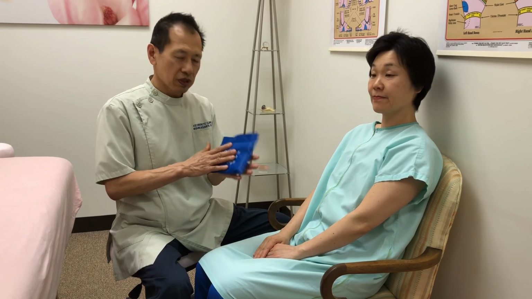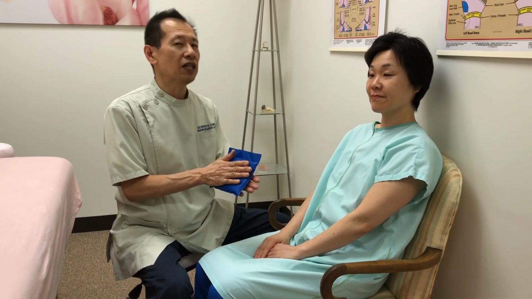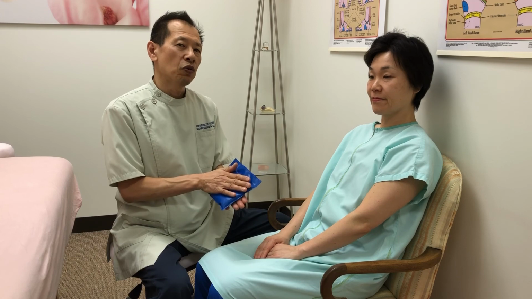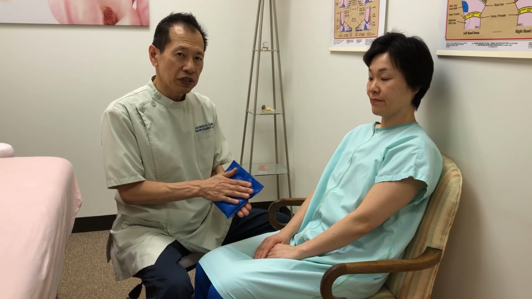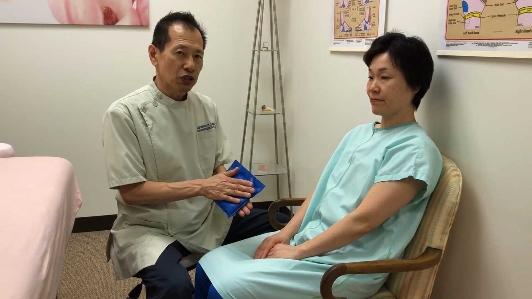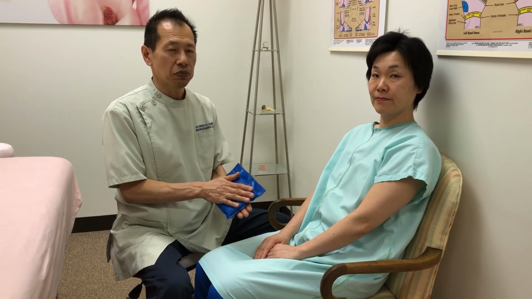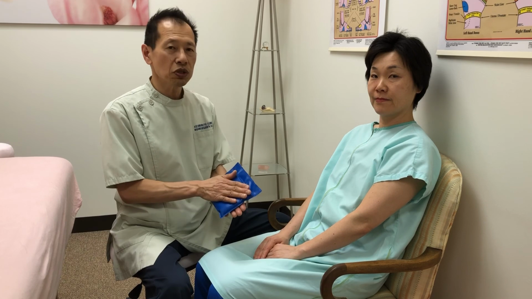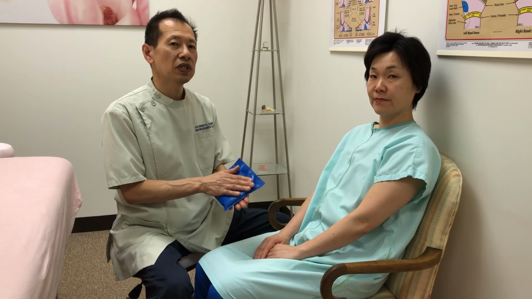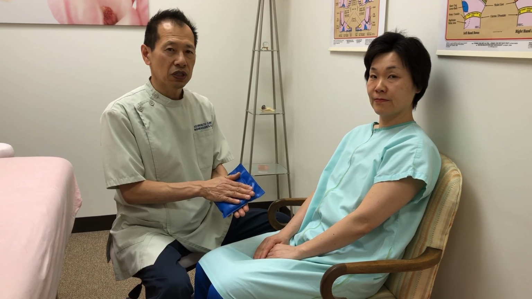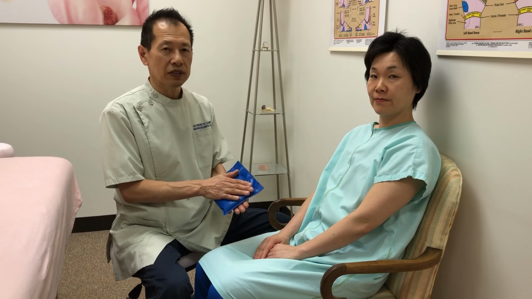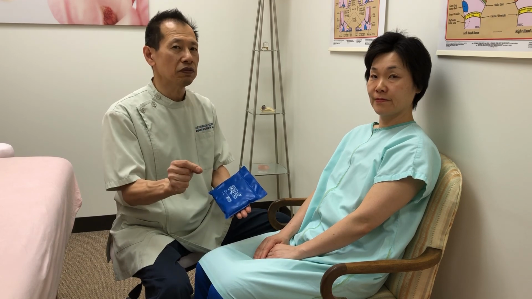So try this, and also when it's not enough, you should try Japanese style acupuncture treatment. It's a gentle, effective, cost-effective alternative treatment, and it's very safe.